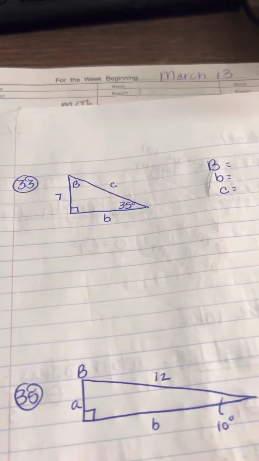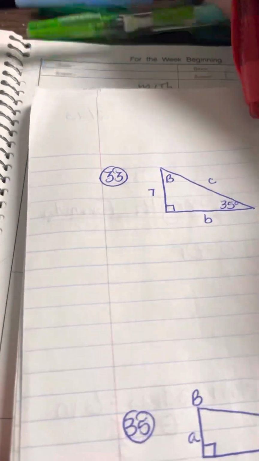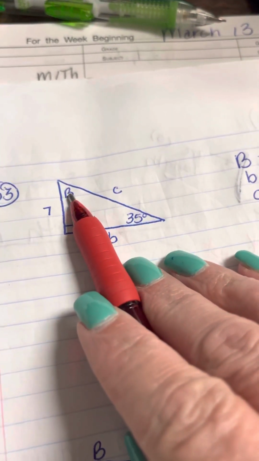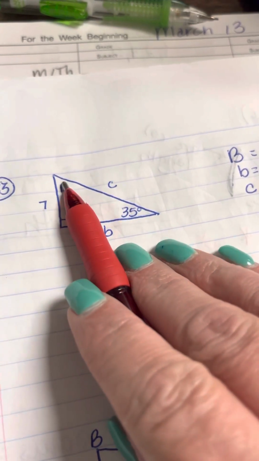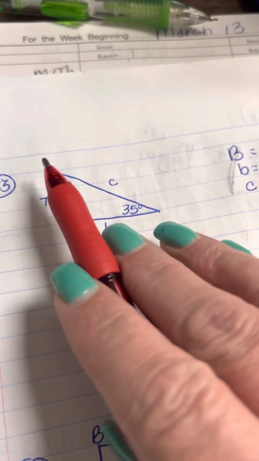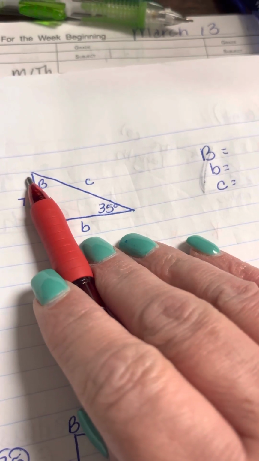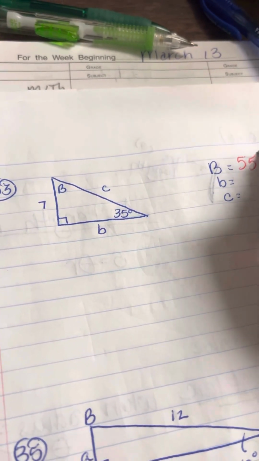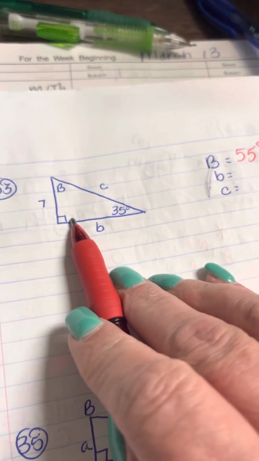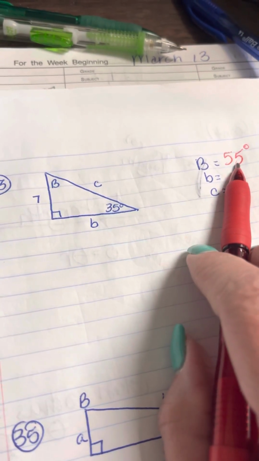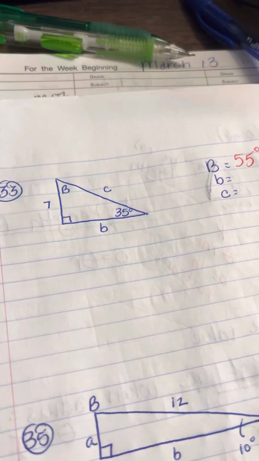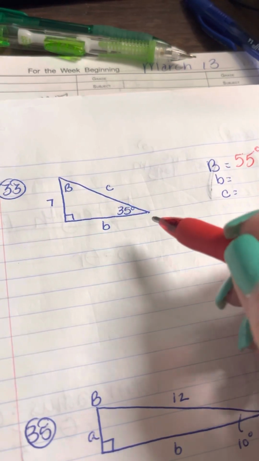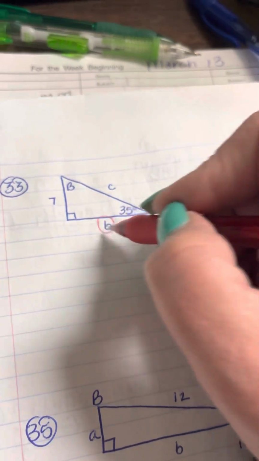Over here, same kind of problem, but now these are not special triangles. So now I'm going to go ahead and find B. I have 2 of the 3 angles, so I can add these 2 up and subtract it from 180. So that ends up making this 55 degrees. 35 plus 90 minus 180 is 55 degrees. And then I need to find these missing sides. So you can decide which one you want to find. I'm going to decide to find B first.